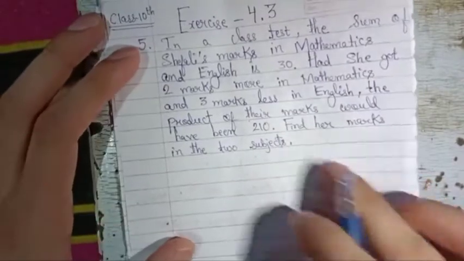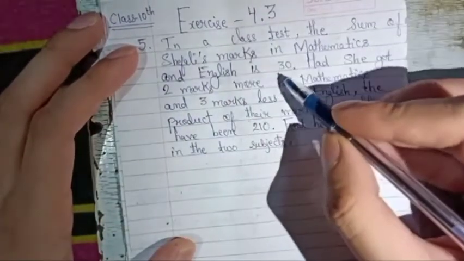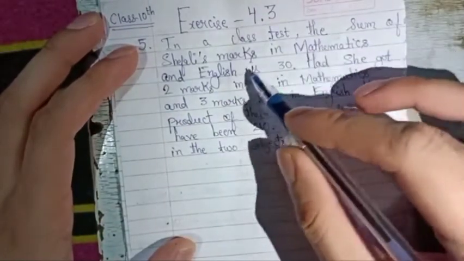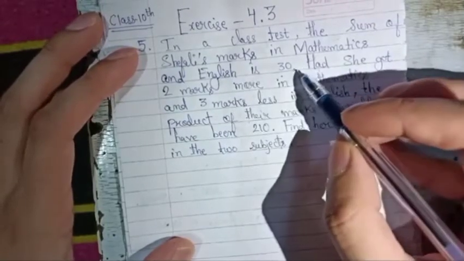First of all, you just assume, see, their sum is 30. Marks of maths plus marks of English will be equal to 30.